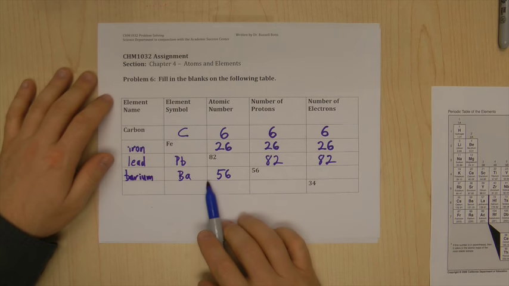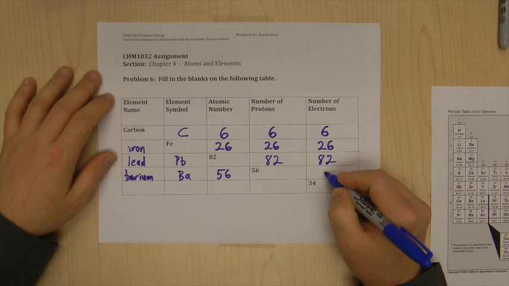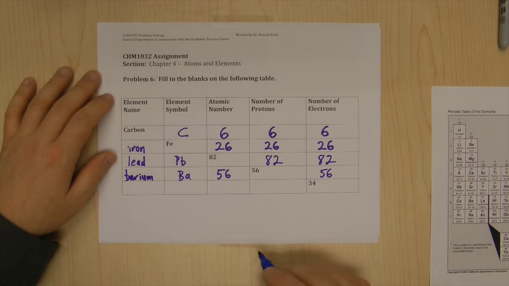All right, so finishing this question off, we know we have 56 protons. We know that all atoms are neutral, so there are 56 electrons.